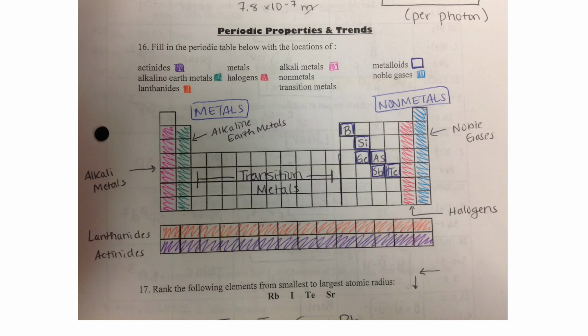So we've got our alkali metals, alkaline earth metals, halogens, noble gases. Here are the metalloids. There are only 6. They're the ones touching the stair line. Metals are everything to the left of the stair line. Non-metals are to the right. Transition metals are the section in the center. And then this would be the lanthanide series. This would be the actinide series. So you can check all those out in a little bit more detail if you want to look at that a little bit more.